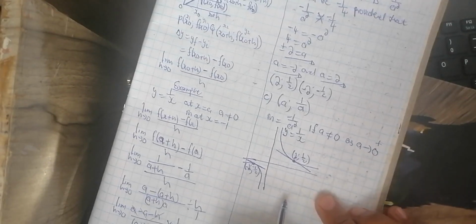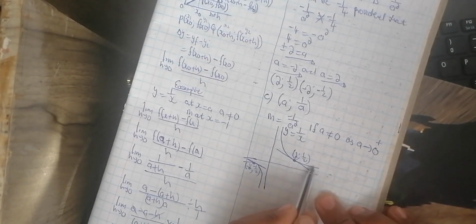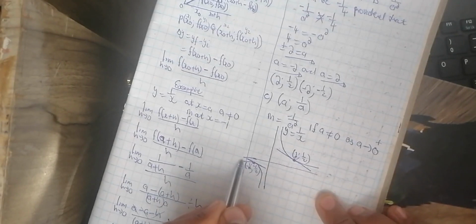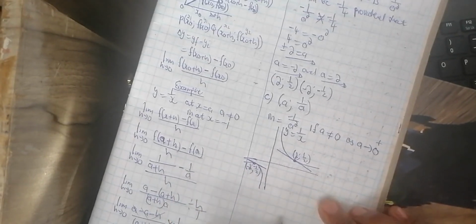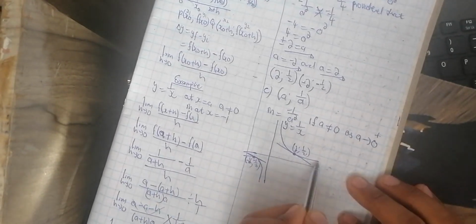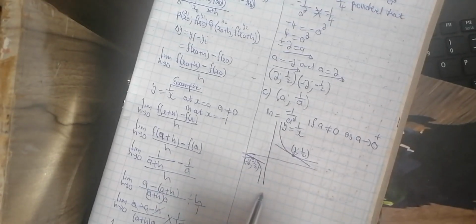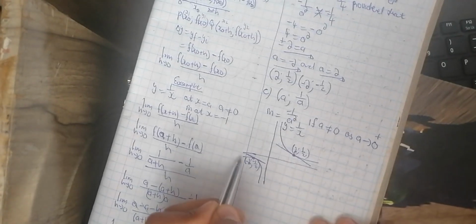And then as a approaches 0 from the right, very, very important. Remember we can approach from the left and from the right. We are saying as a approaches 0 from the right, the slope approaches negative infinity, and that is true.